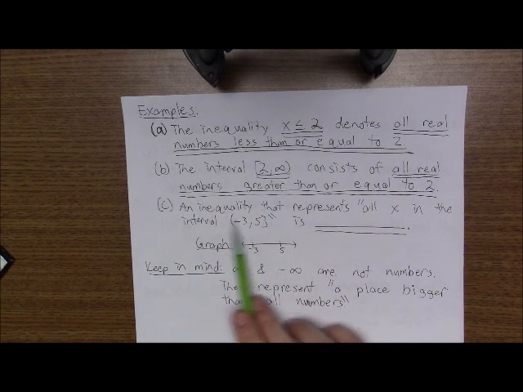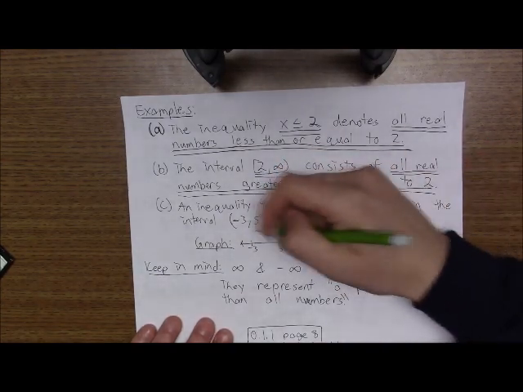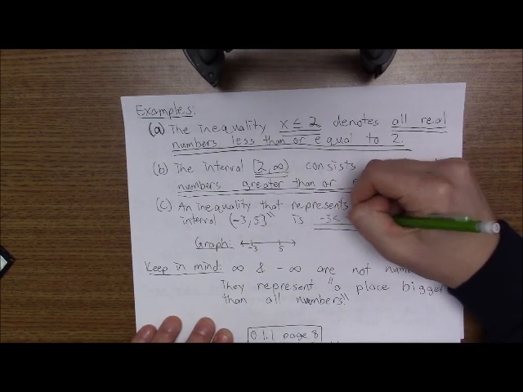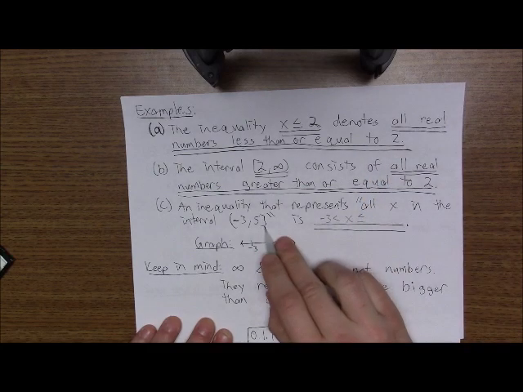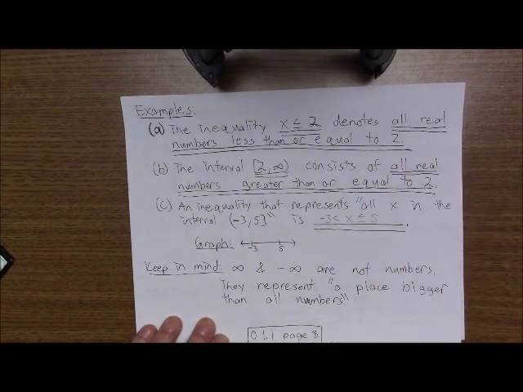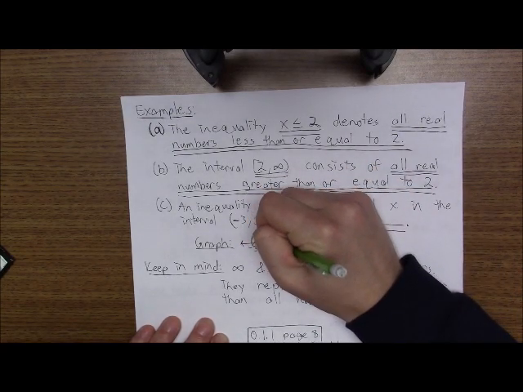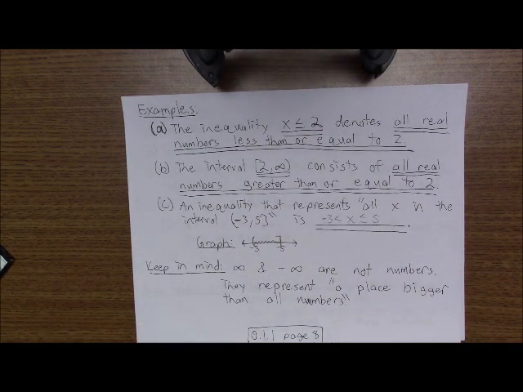We also have that the inequality that represents all x in the interval negative 3 to 5, in this case, would be start at negative 3, we're greater than it but not equal to it, and still less than or equal to 5 because of the bracket. Graphing this would thus look like this. Again, keep in mind that infinity and negative infinity are not numbers. Rather, they represent a place bigger than any of the numbers between them.